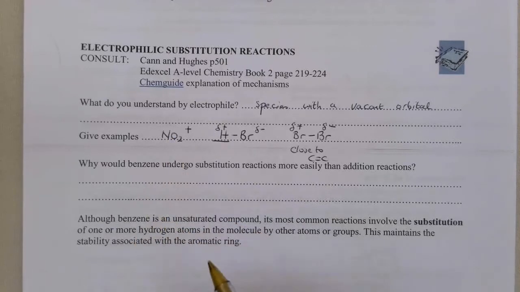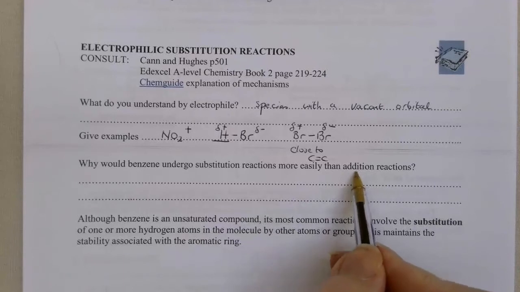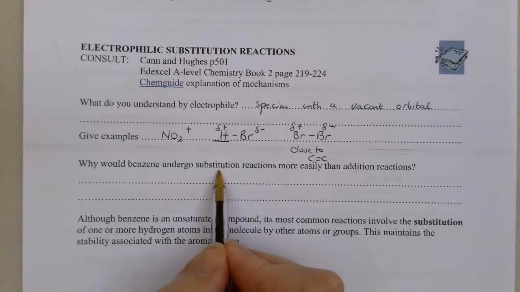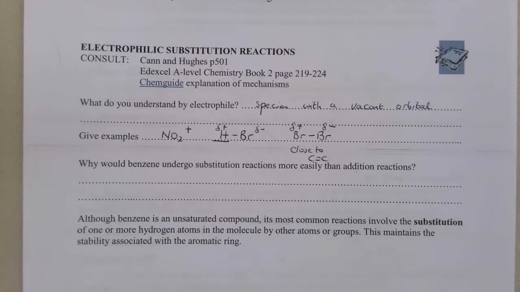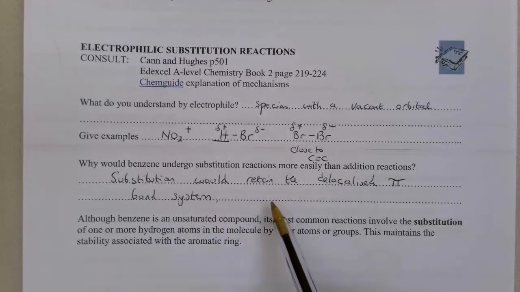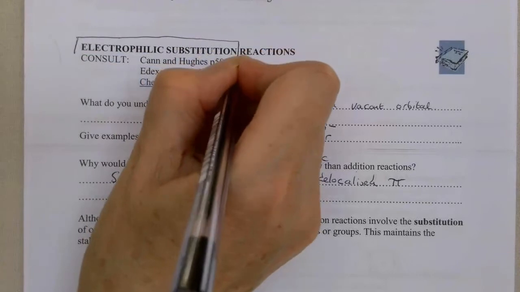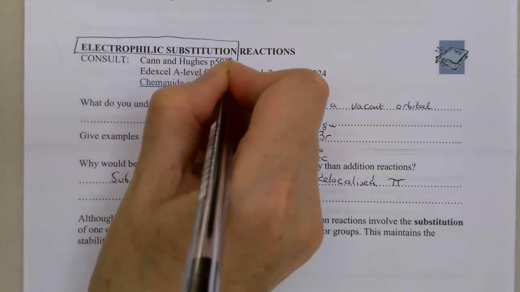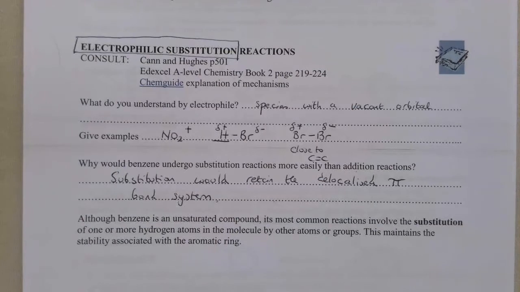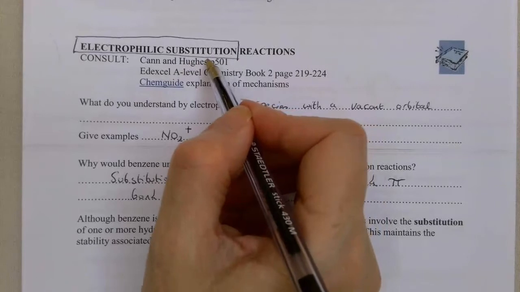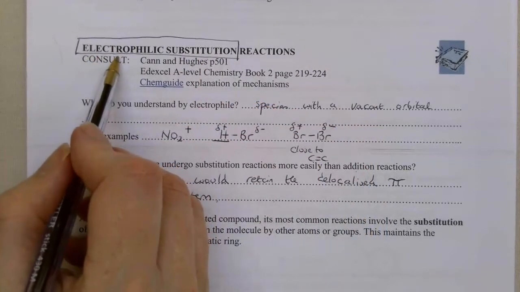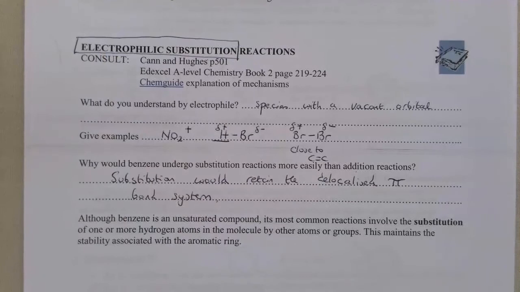benzene ring. But benzene, rather than undergoing addition reactions, tends to undergo substitution reactions so that it can maintain the ring stabilisation. So this substitution would keep that delocalised ring structure. So the vast majority of the reactions of the benzene involve an electrophilic substitution reaction, and you need to know that. So the type of reaction is substitution, and the mechanism is electrophilic. So they undergo electrophilic substitution reactions.